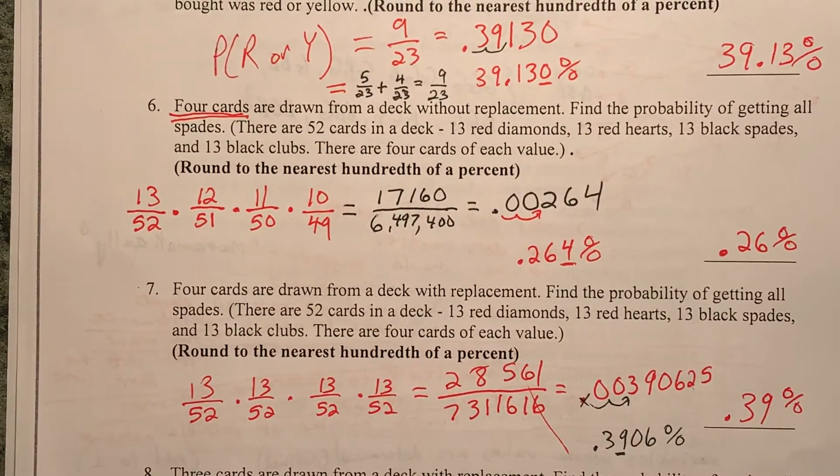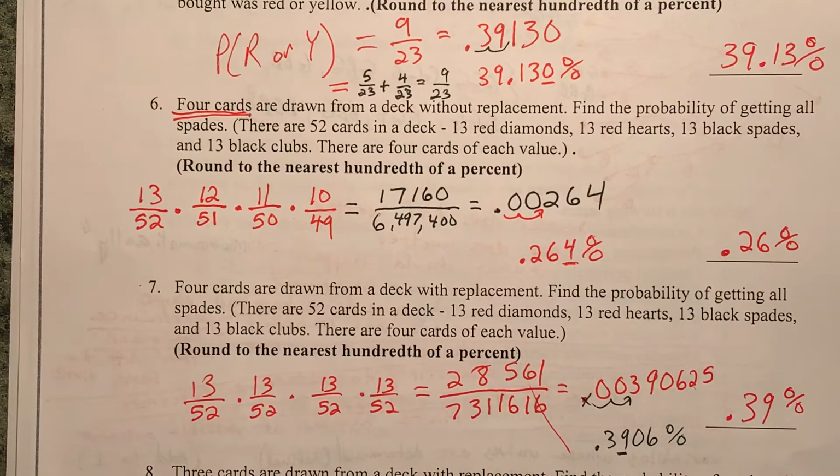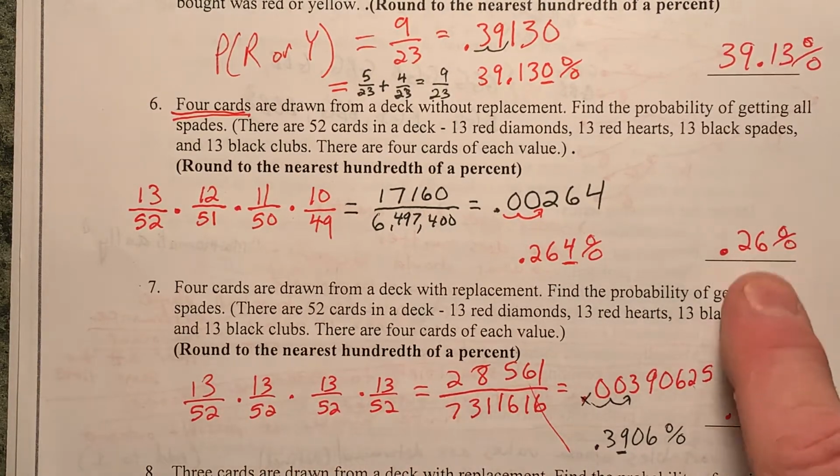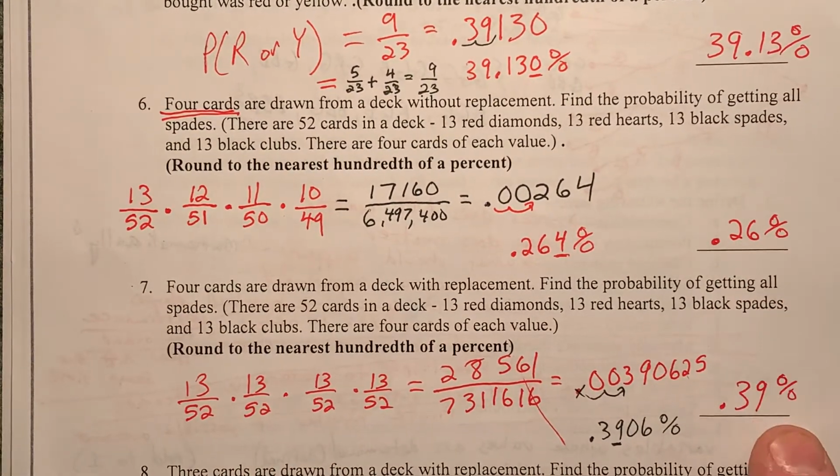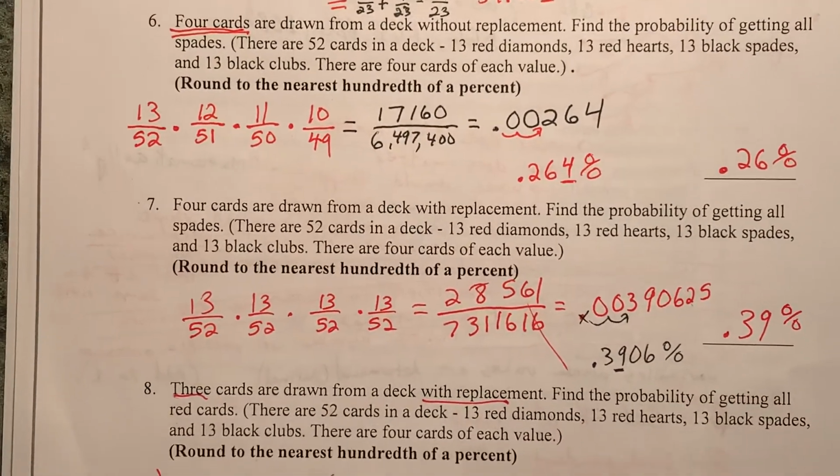With replacement just means you put them back in the deck. They wanted the same thing, 4 cards with replacement. So 13 over 52, you put it back in, so shuffle it, so it's 13 over 52 again. And so it's slightly better with replacement, but not tons. It's 0.3 and 0.4 roughly.